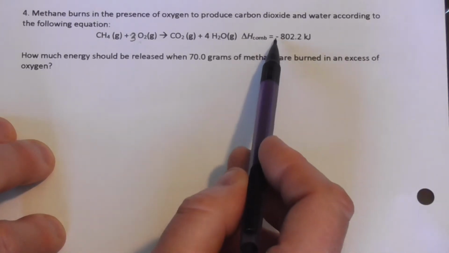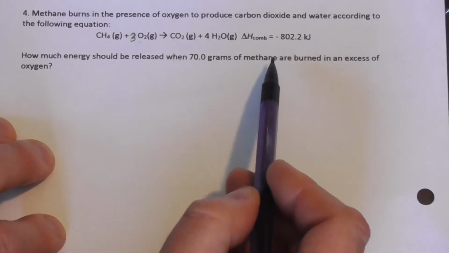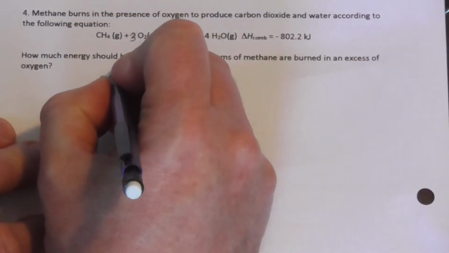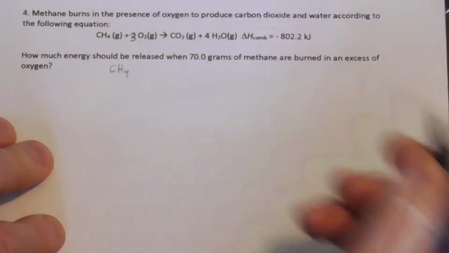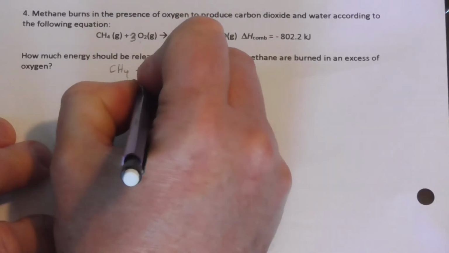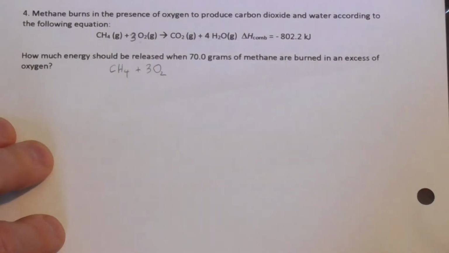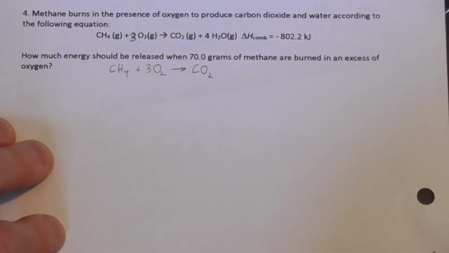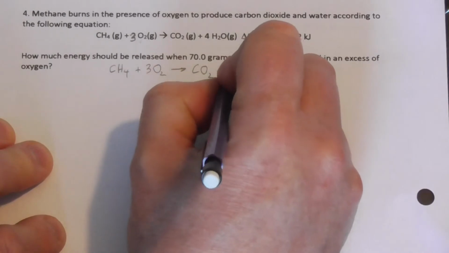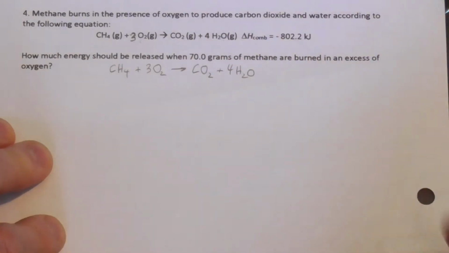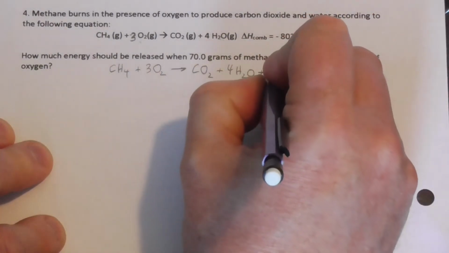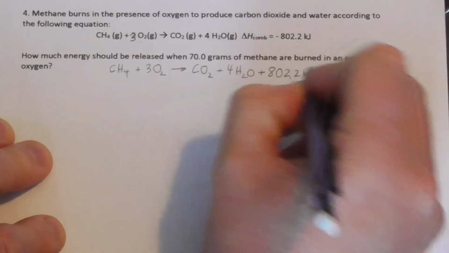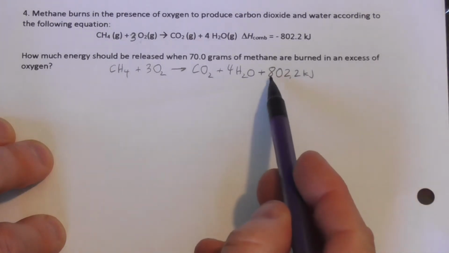Now in this particular case, the heat is released because it's a negative number, which means energy is coming out of this reaction. The actual equation, if I wrote it out, would be for 1 mole of methane and 3 moles of oxygen, I would produce 1 mole of carbon dioxide, I would produce 4 moles of water, and I would produce 802.2 kilojoules of energy.